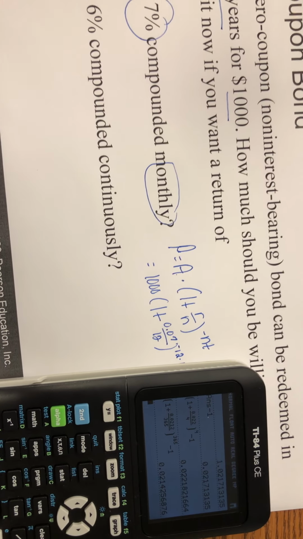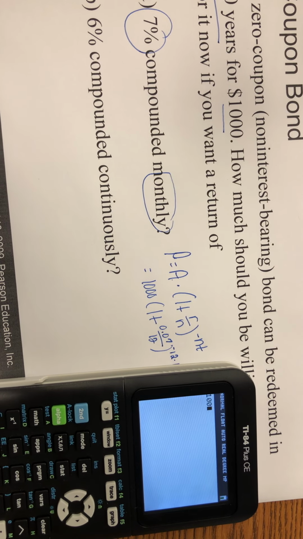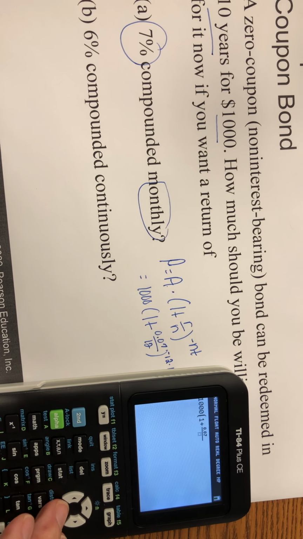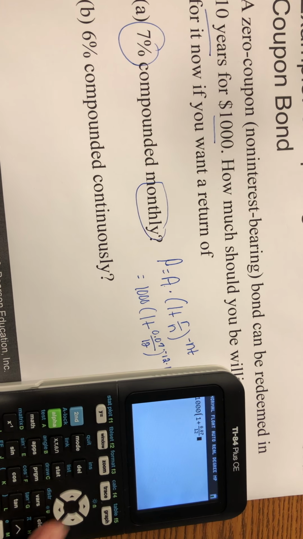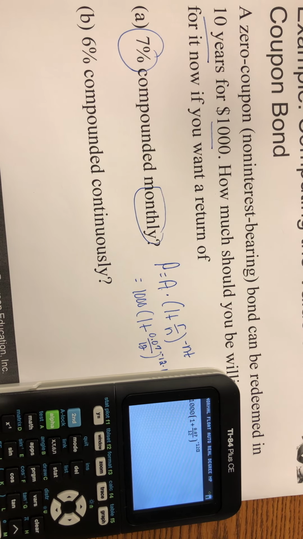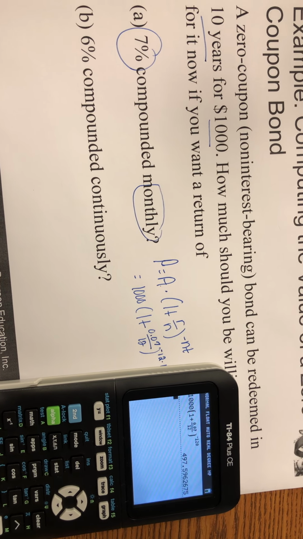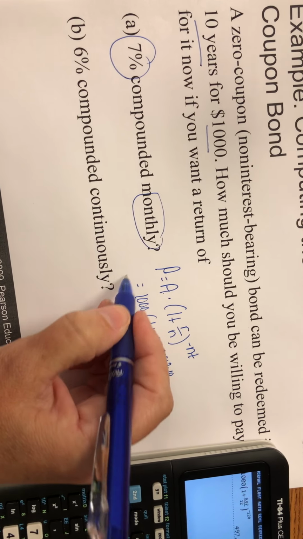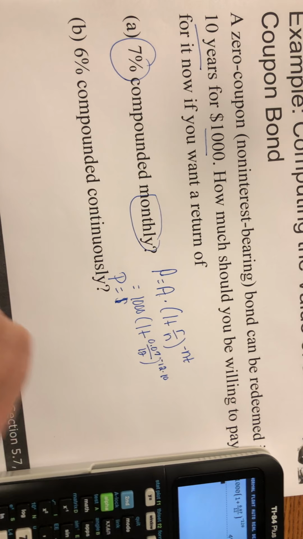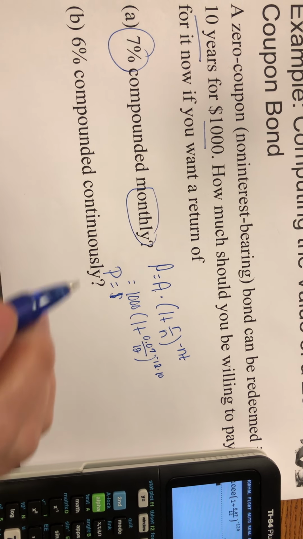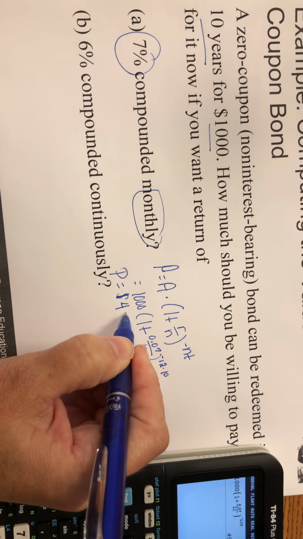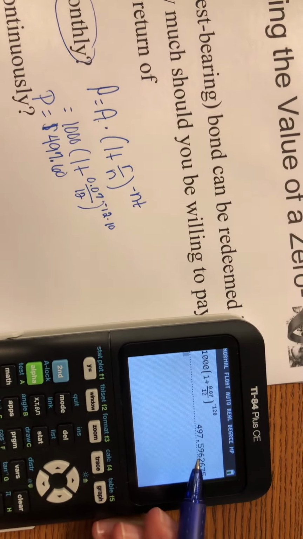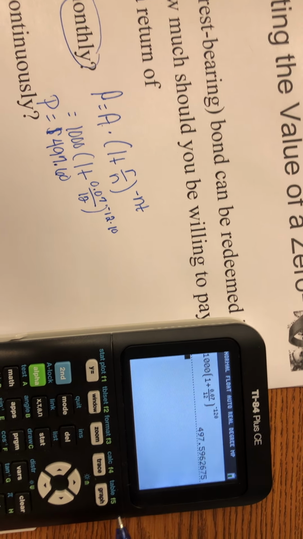So when we go over here to our calculator, we have 1,000 times (1 plus 0.07 over 12), and then raise it to the negative 120, because 12 times 10 is 120, and again it has to be negative. So this is money we're dealing with. Your principal, or how much you should invest into this bond at the present time, is $497.60. Okay, see the 6 rounds the 9 up, which will round it up to 60.